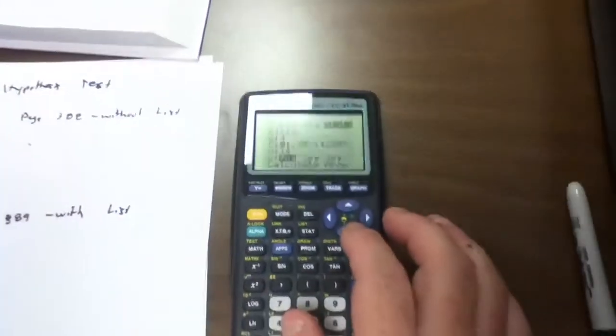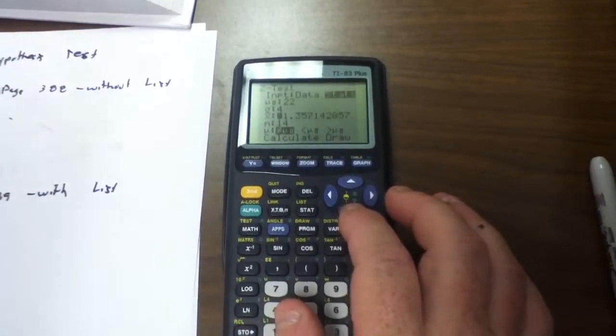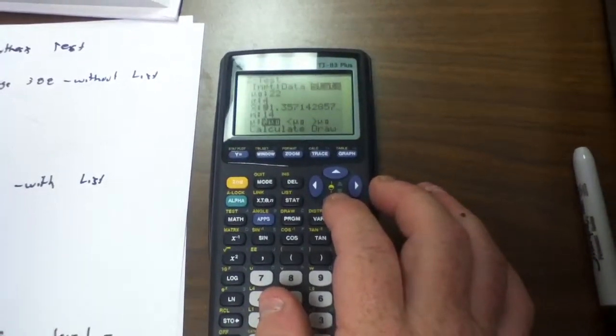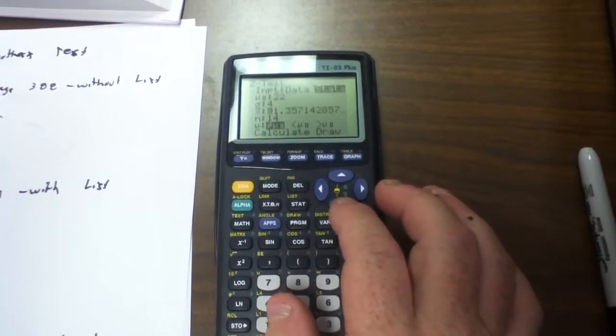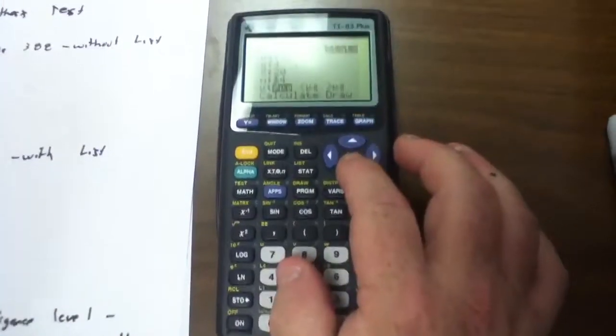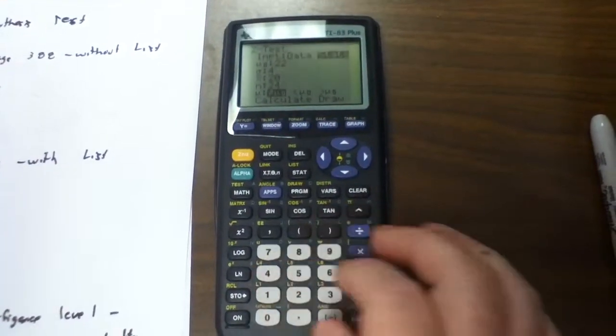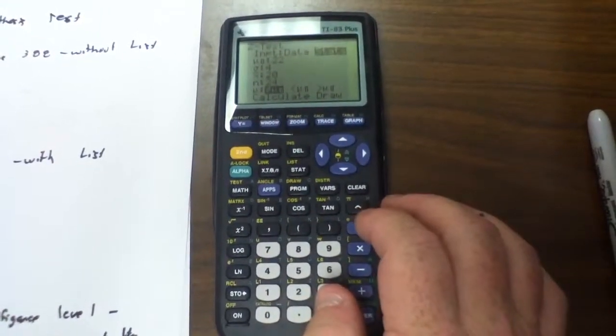X bar for this given problem is 20. N is 24. And the test we're doing is mu not equal.